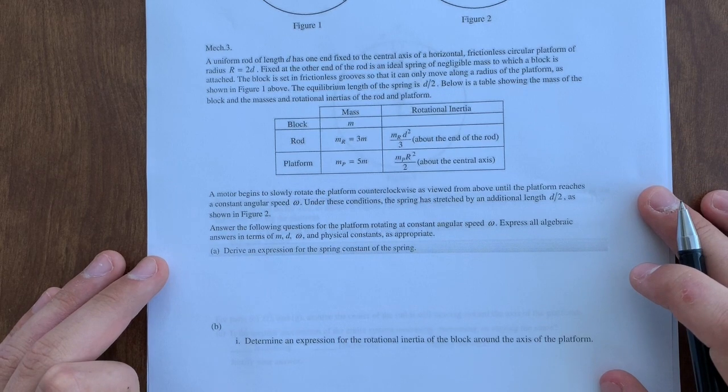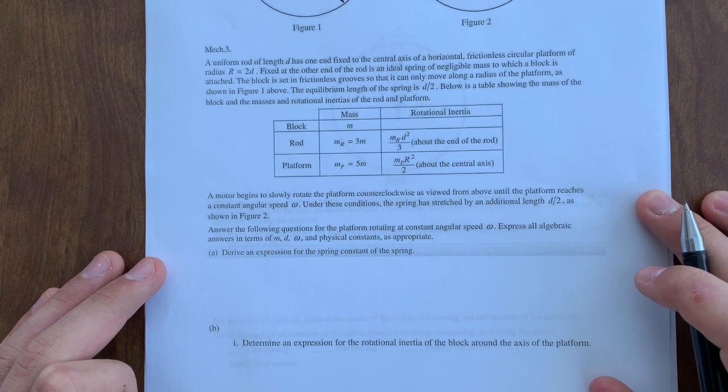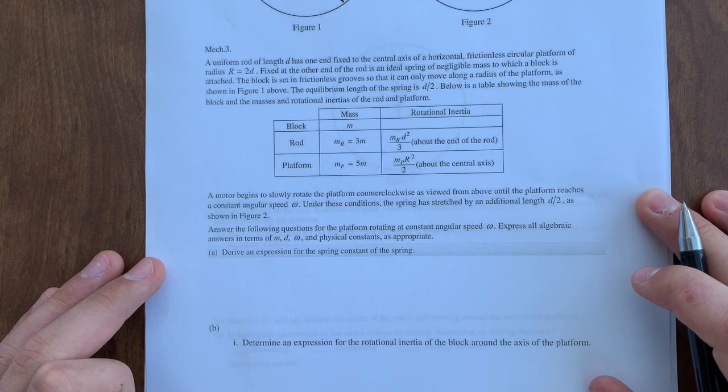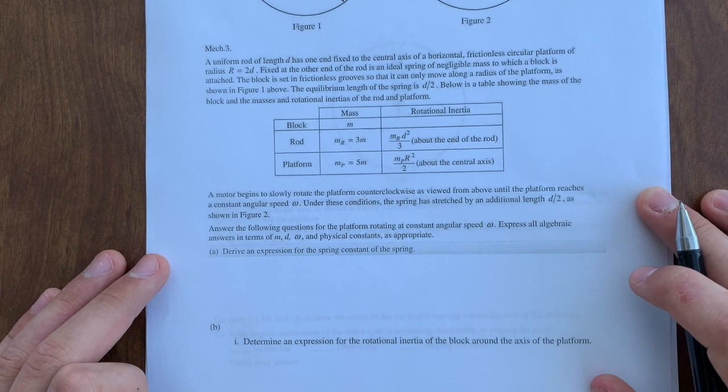A motor begins to slowly rotate the platform counterclockwise as viewed from above until the platform reaches a constant angular speed omega. Under these conditions, the spring has stretched by an additional length d over 2, as shown in Figure 2. Answer the following questions for the platform rotating at constant angular speed omega. Express all algebraic answers in terms of m, d, omega, and physical constants as appropriate.